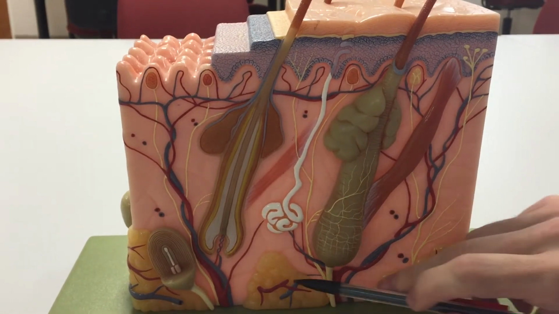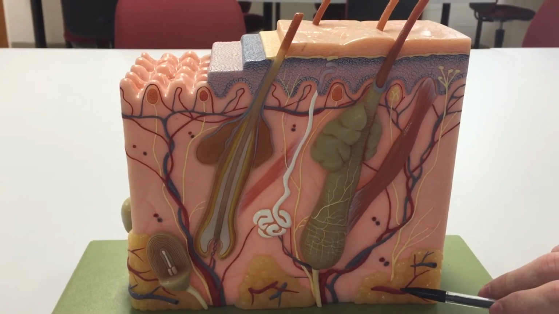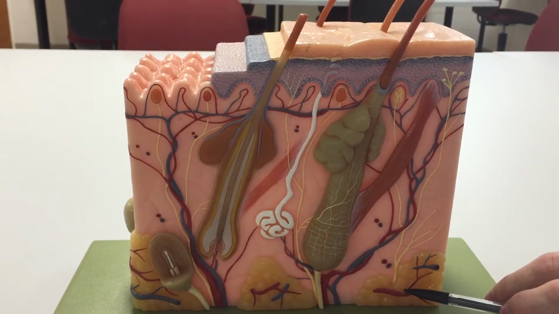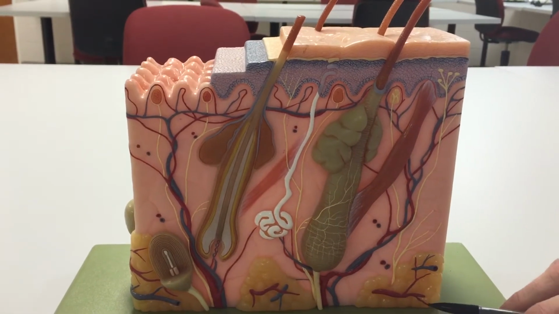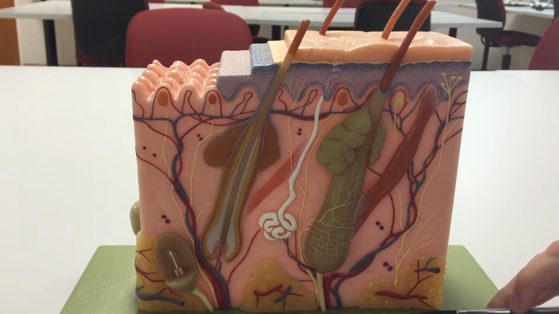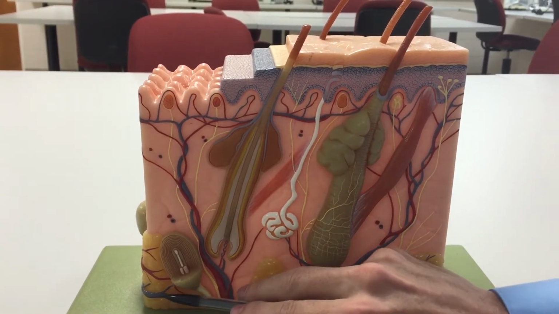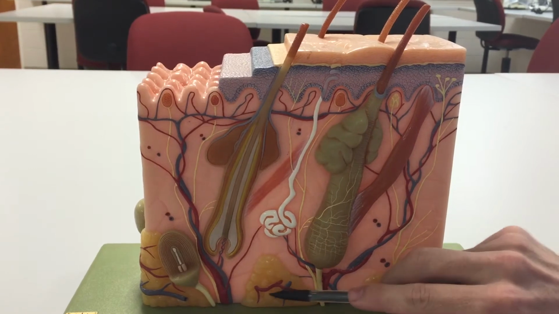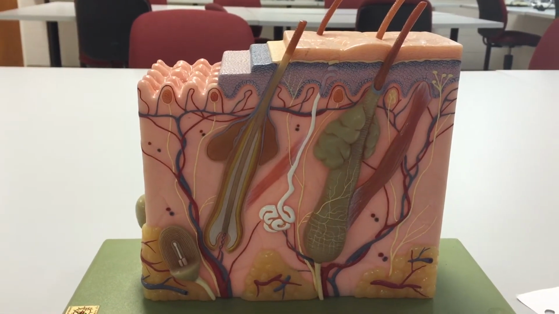This layer down here, which contains mainly fat, and you can see your large blood vessels here, that would be called the hypodermis. Remember, hypo means under, so it's under the dermis. The other name for that would be the subcutaneous layer. Now, technically, the hypodermis is not part of the skin, in case you were wondering.